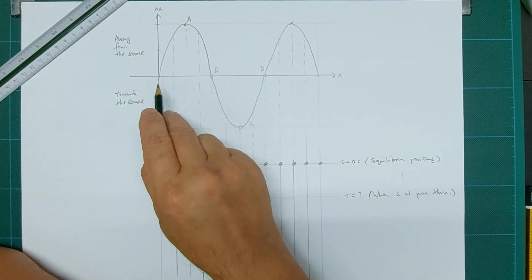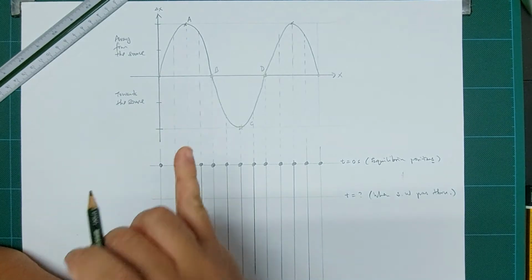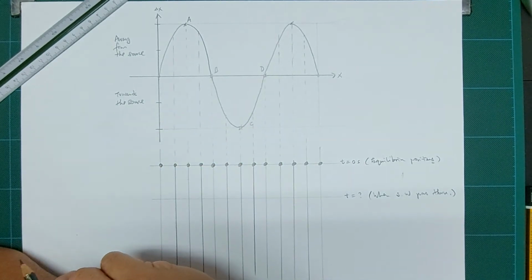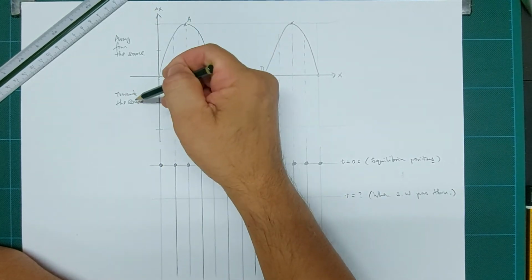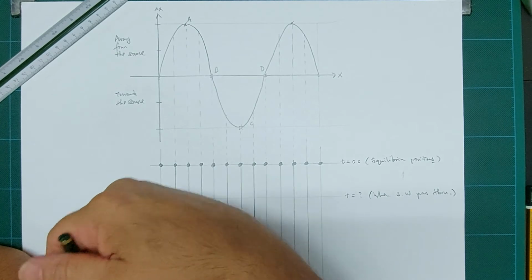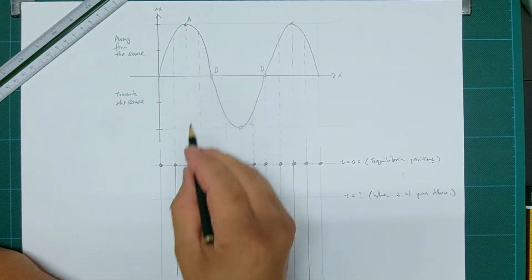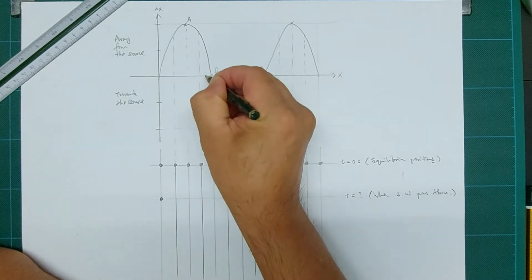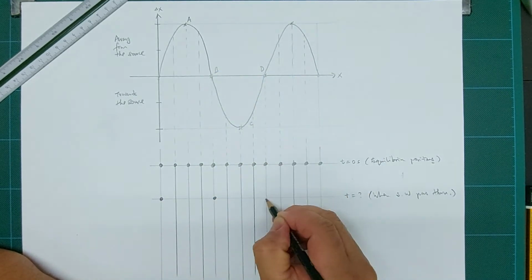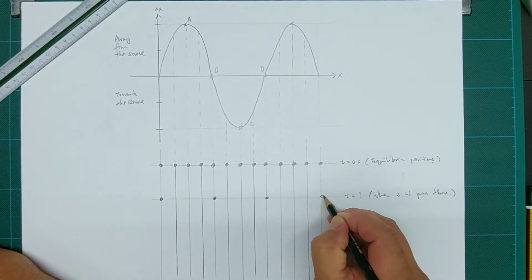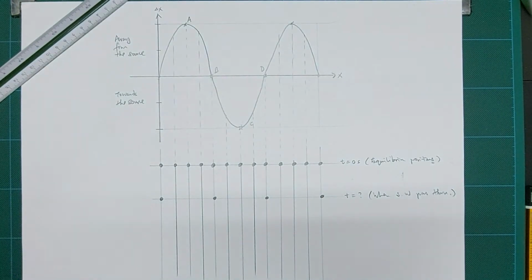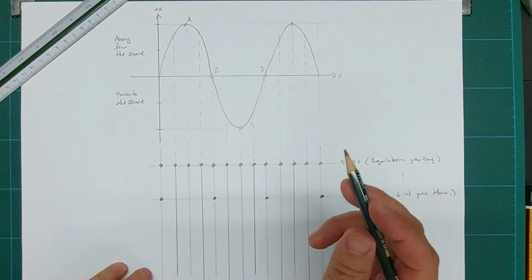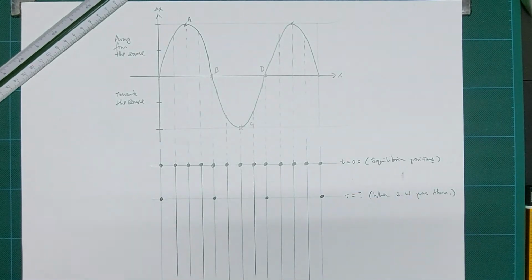If you refer to this graph, there are a few locations where the air molecules are still not moving: 1, 2, 3, 4, because they are neither moving away from nor towards the sound source. So these are the positions that do not change. Here, here, and this one here. These are the positions where the air molecule does not move, no net movement.